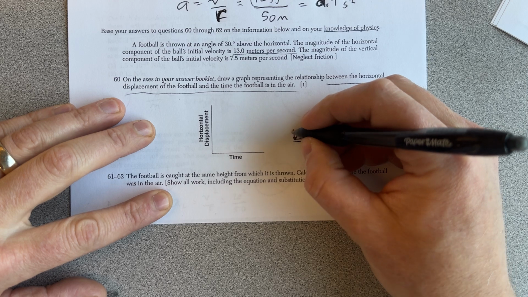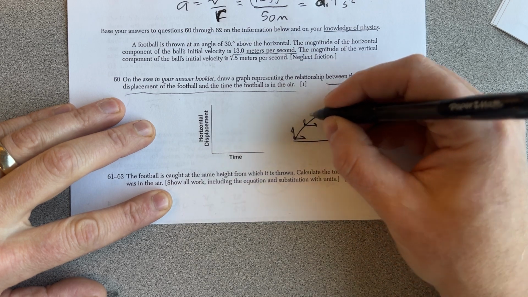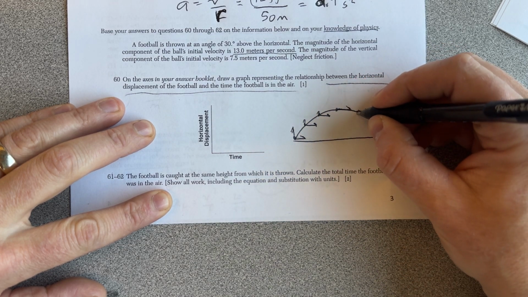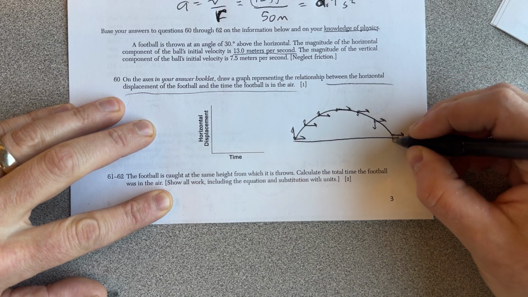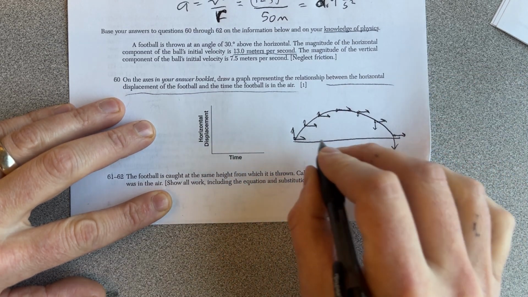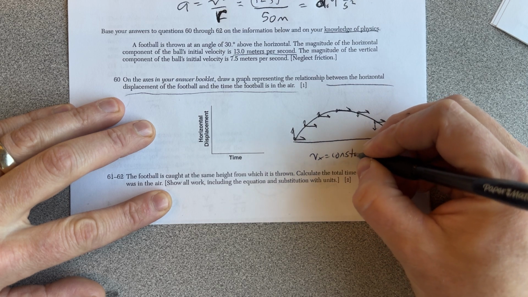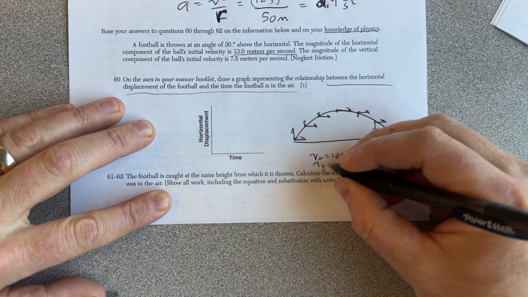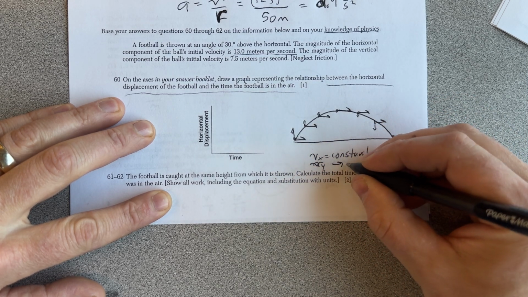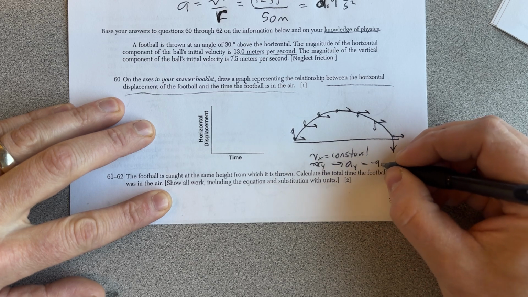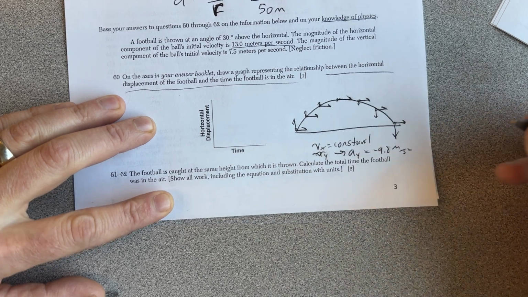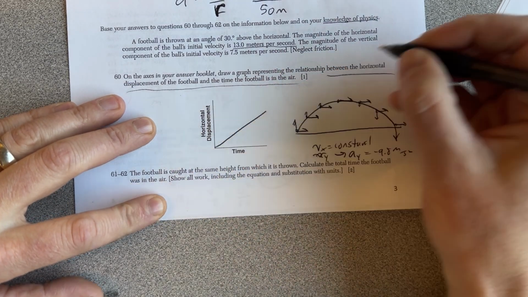Now, the y component goes down on the way up, is 0 at the peak, and gets bigger on the way down, and it's symmetric. It turns out Vx is constant, right? Vy is subject to ay of negative 9.8 meters per second squared. So this has to be a linear graph.